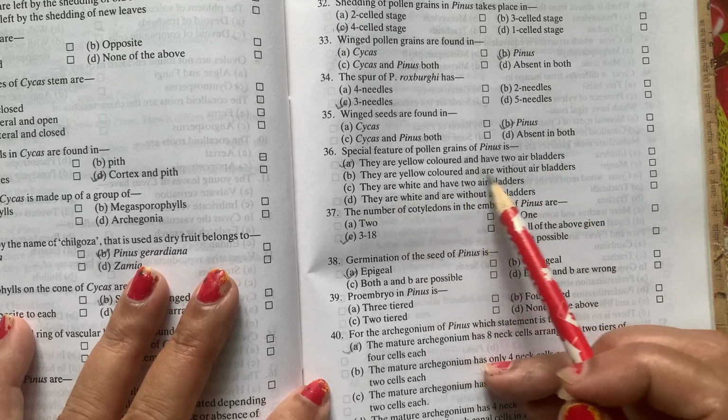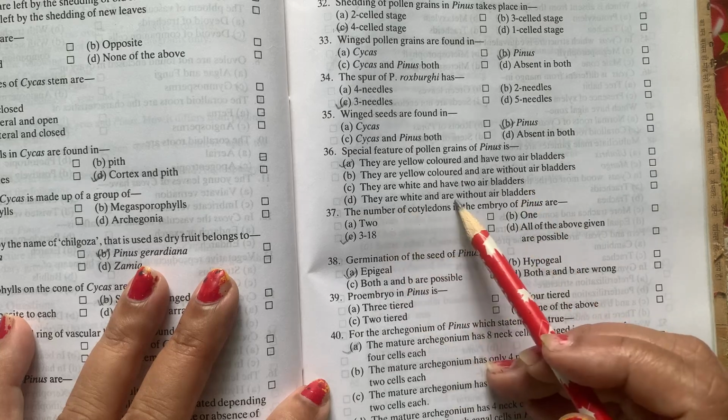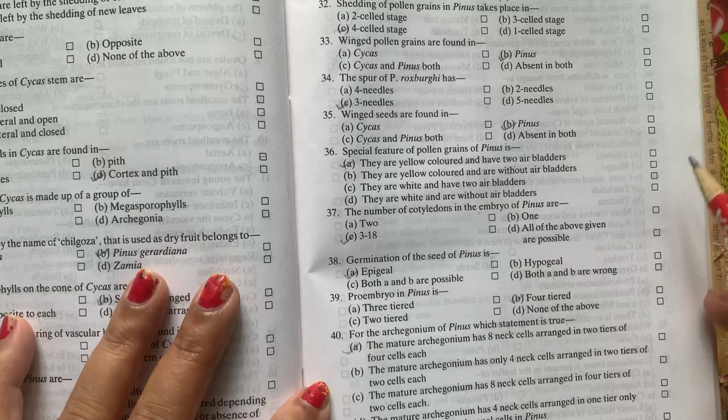They are yellow colored and are without air bladders. They are white and have 2 air bladders. They are white and are without air bladders. First option, they are yellow colored and have 2 air bladders.